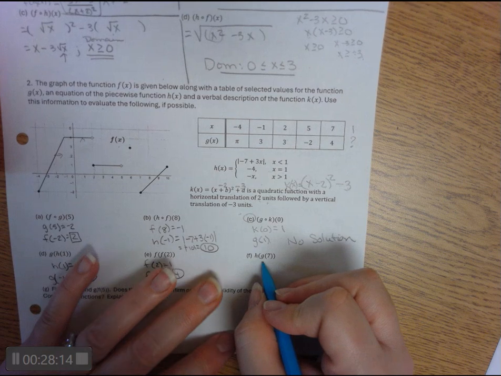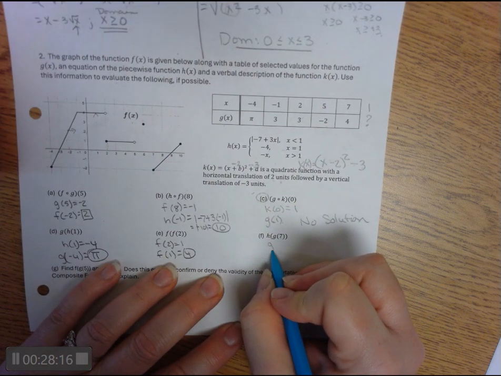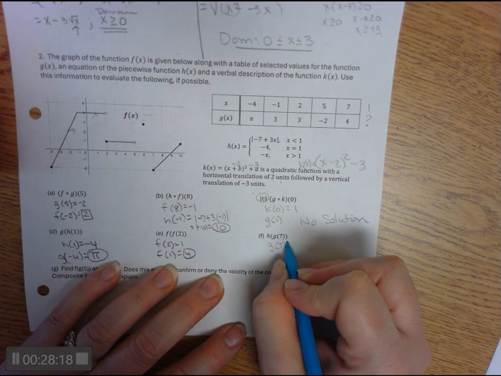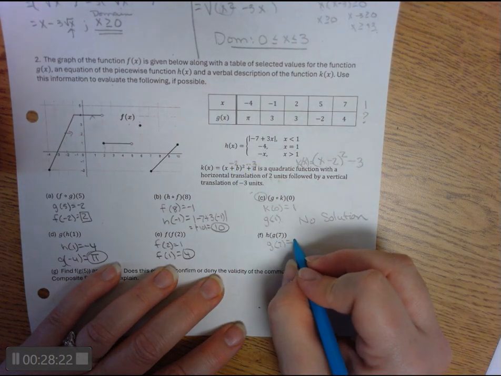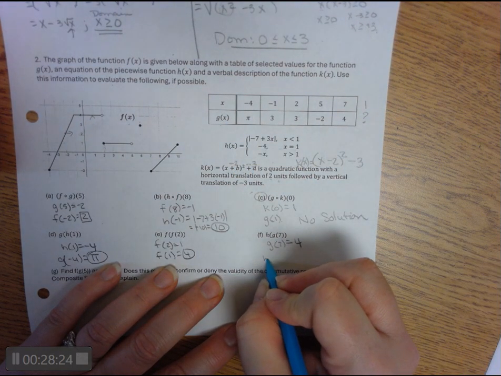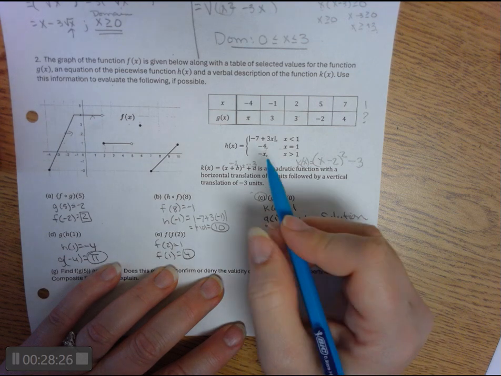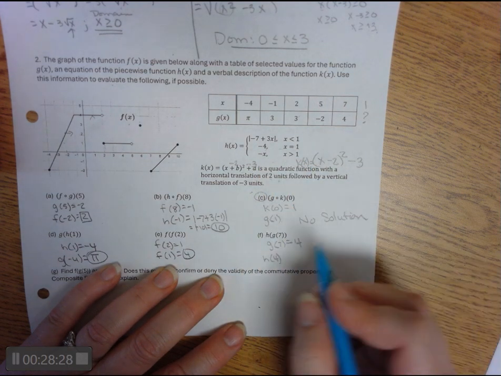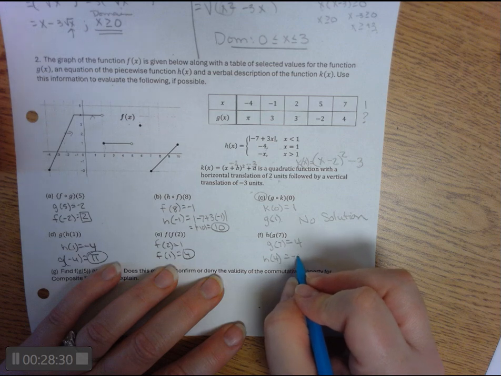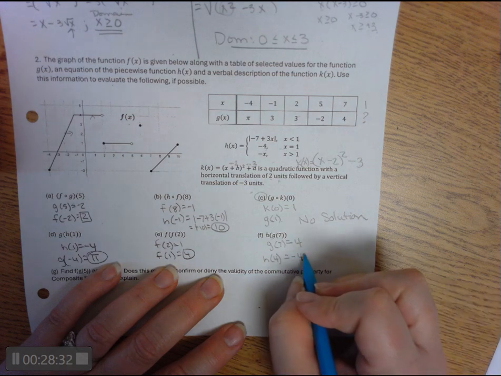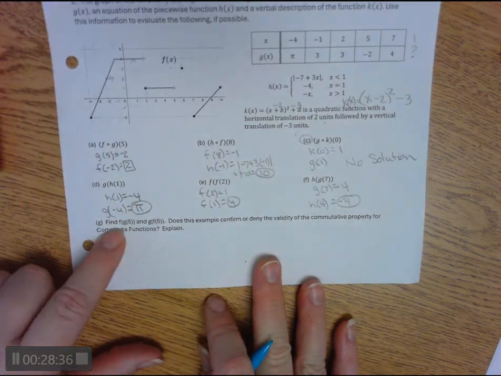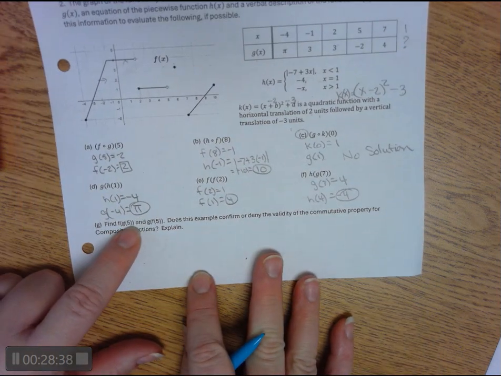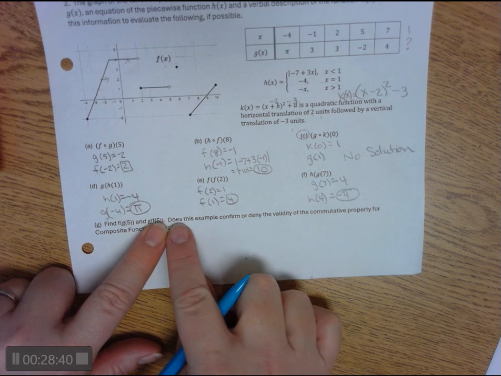All right, g of 7 is, where's g? It's here. 7 is 4. And h of 4, I don't like the h's. It's just negative 4. Done.